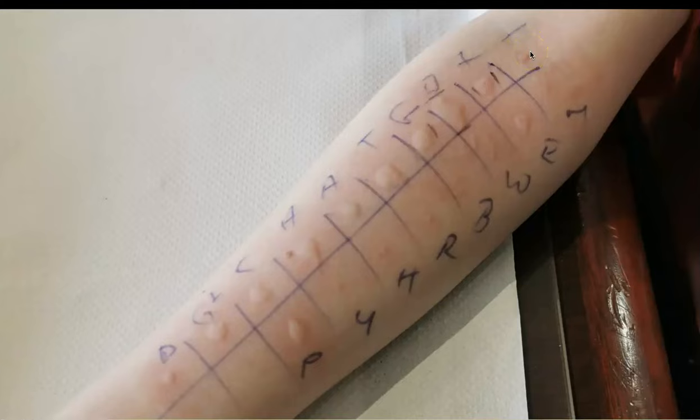The positive and negative controls act as a validator of the test. Everyone must show a wheal of equal to or more than 3 mm for histamine, otherwise the test is invalid. This is important. So the positive control should always be equal to or more than 3 mm. If it is not, then the test is invalid.